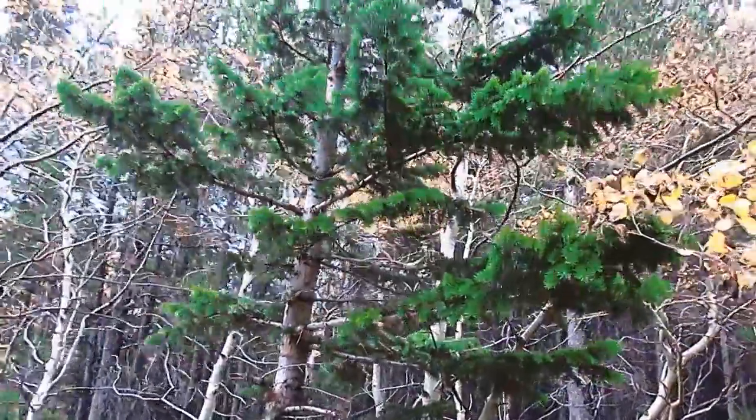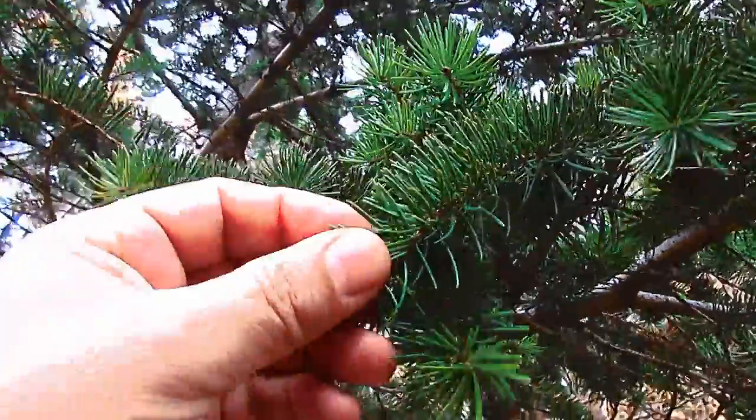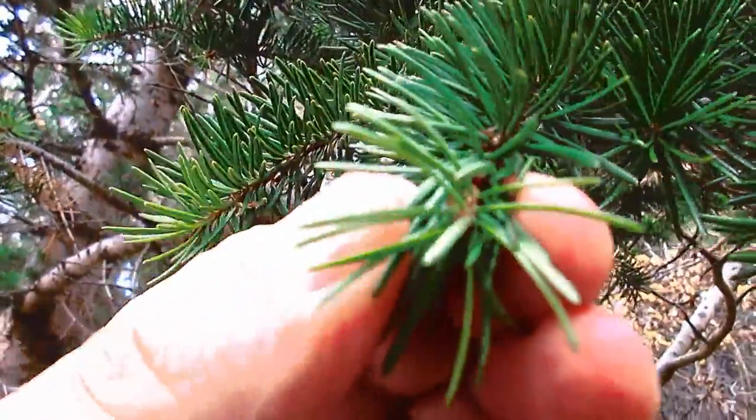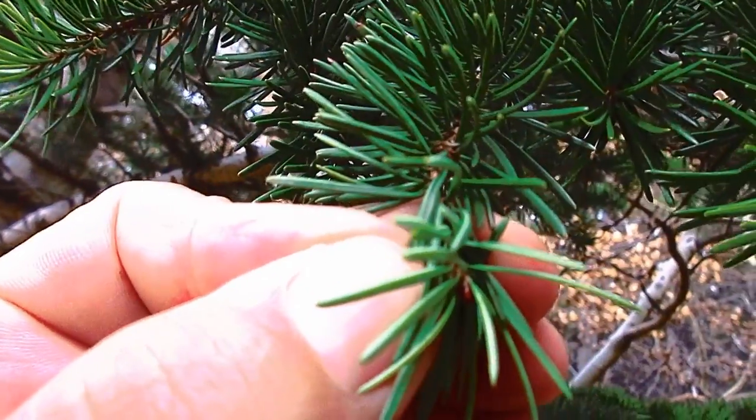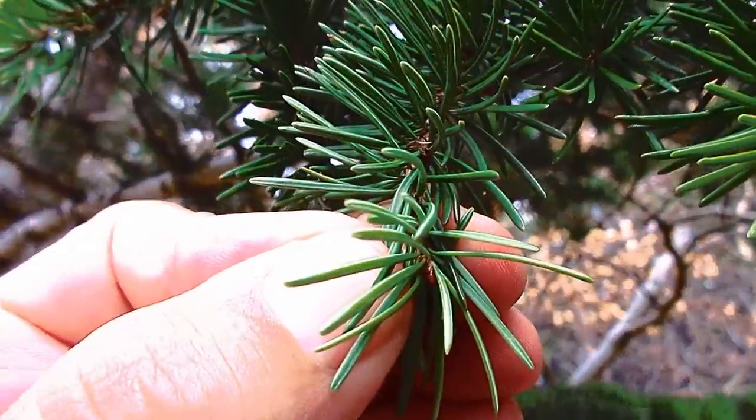And actually right here is our third coniferous tree, and if I was to look at this, it's soft, and if you look at those needles, they are flat and they are actually curling up a bit. So this would be.